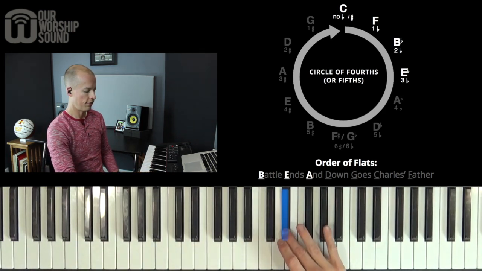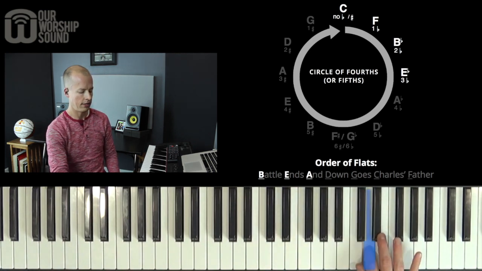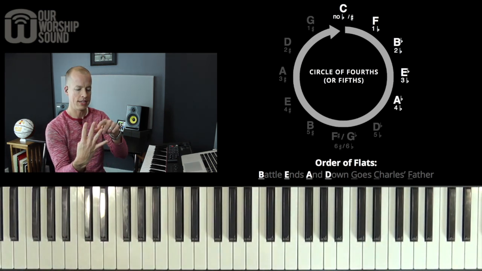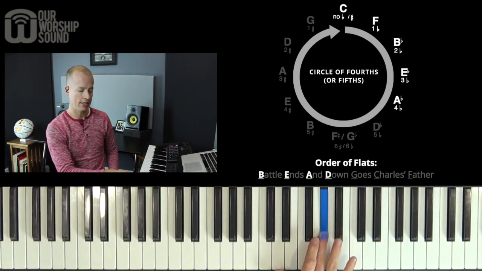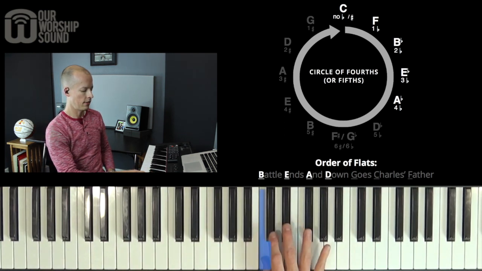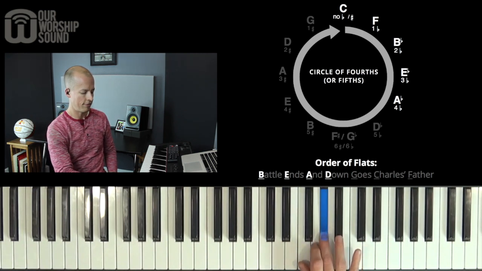Here we go. E flat, F, G, A flat, B flat, C, D, E flat. Our next scale is four flats: Battle Ends and Down. We're going to add D flat, and we were playing E flat. Now we're doing the A flat scale. Let's start here. A flat, B flat, C, D flat, E flat, F, G, A flat.